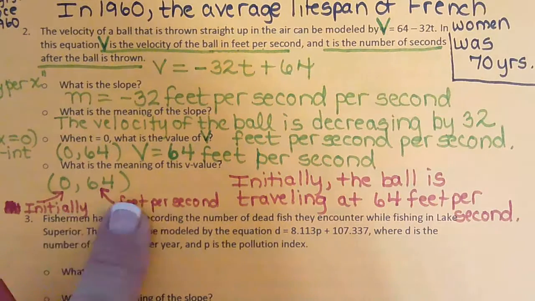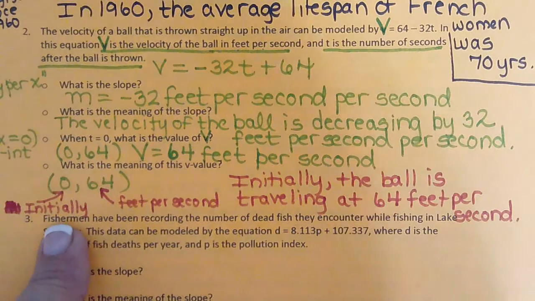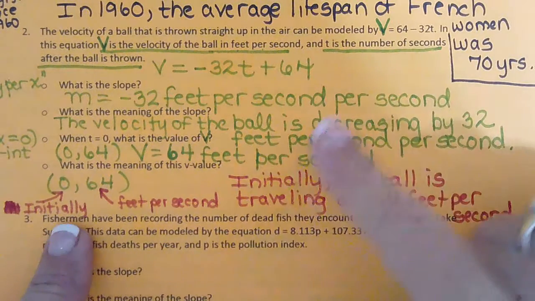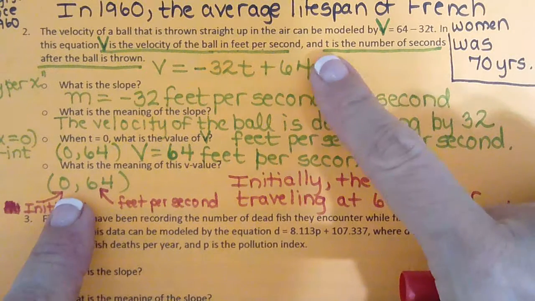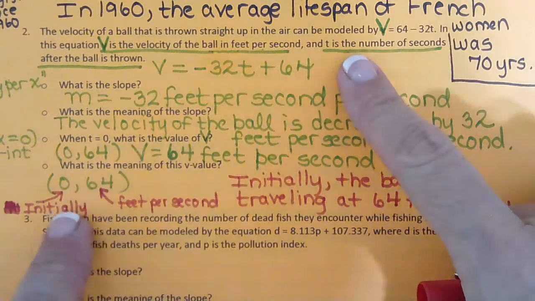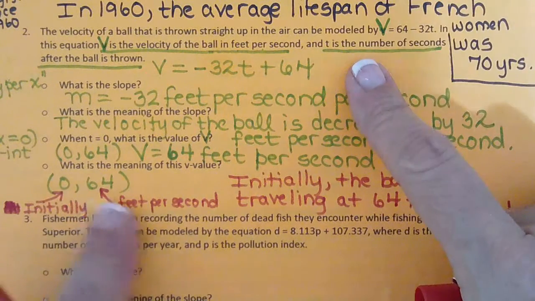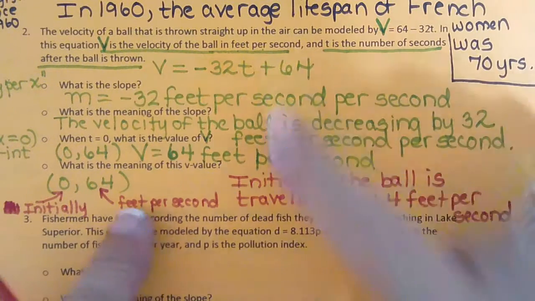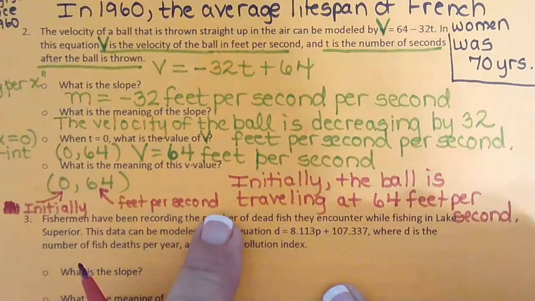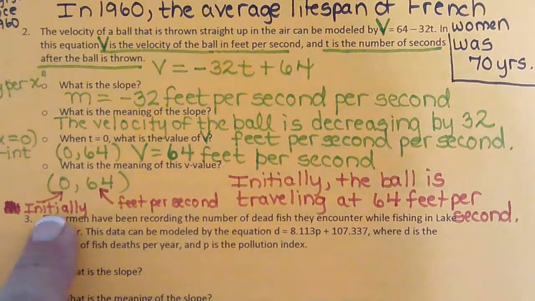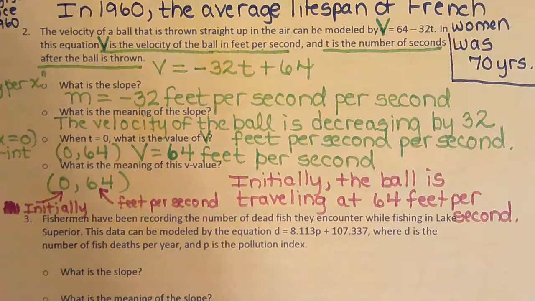But so many students struggle with this on the test. They find this answer and then they can't write about it. All you have to do is look up and see what is x. X is our t. Label that. So that's the seconds. And what is our y? V is a velocity in feet per second. So label that, and then you can easily write a sentence. Talk about this and then talk about that.